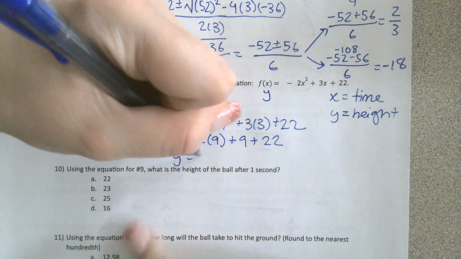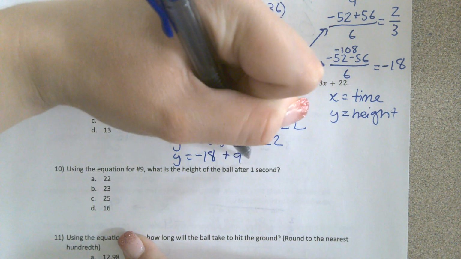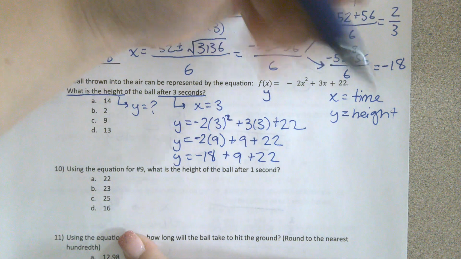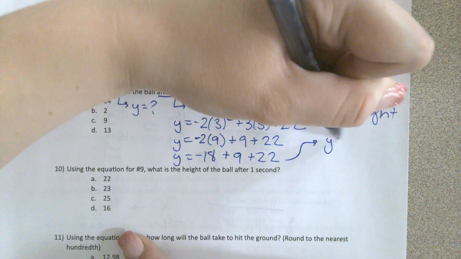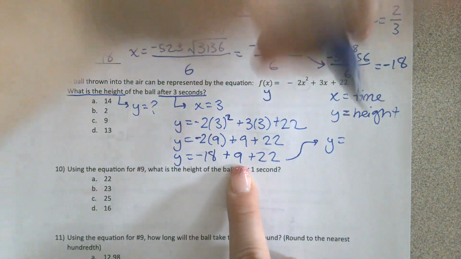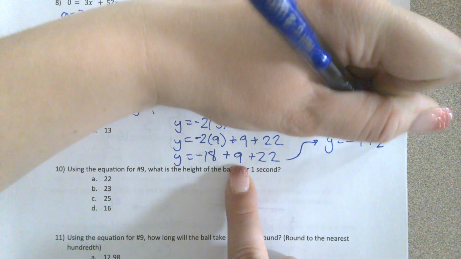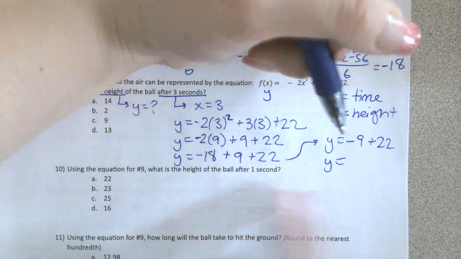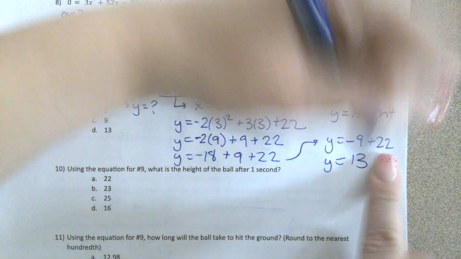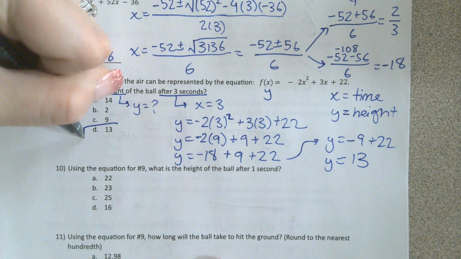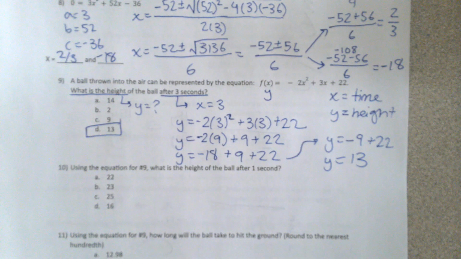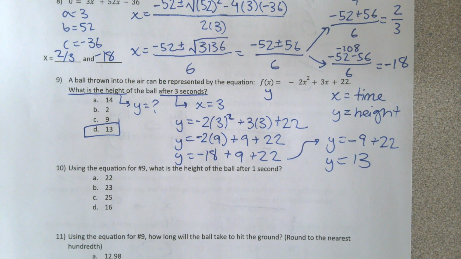Negative 2 times 9, that's negative 18, plus 9 plus 22. y equals negative 18 plus 9, that's negative 9, plus 22. That is going to be positive 13. Again, if you want to just put it in your calculator, you will get the same answer as long as you type it in correctly.